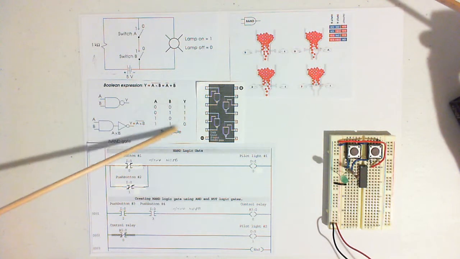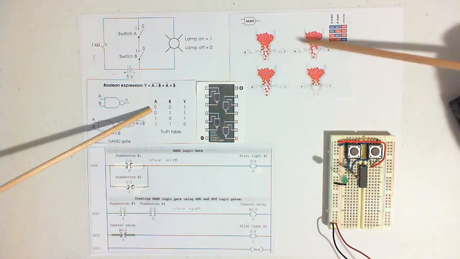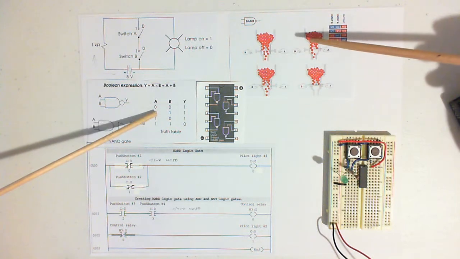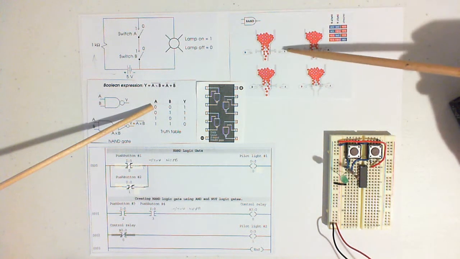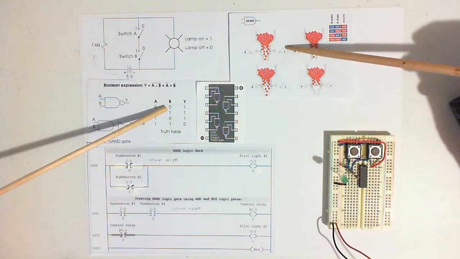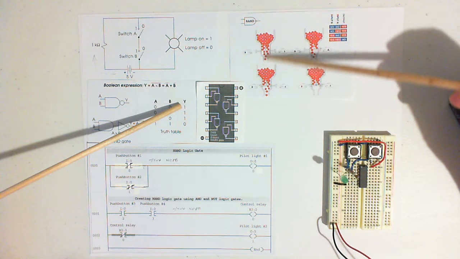This right here is a truth table. We'll use this to help illustrate exactly what's happening. In other words, when A is not pressed and B is not pressed, you get an output on the Y, electron flow goes through.